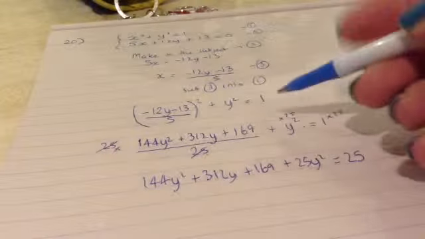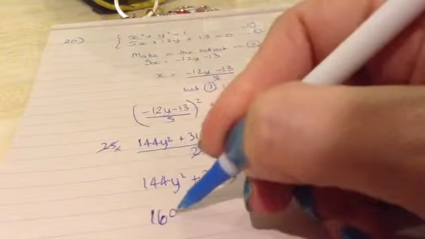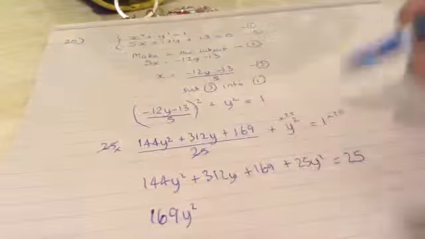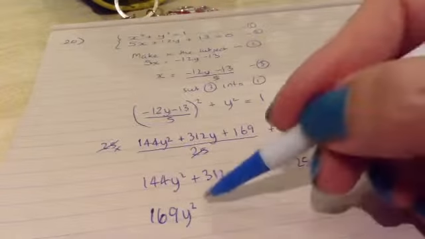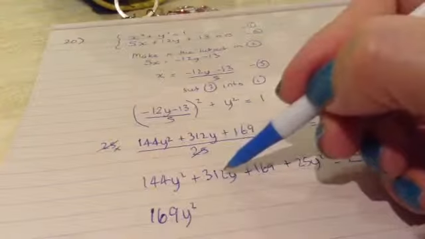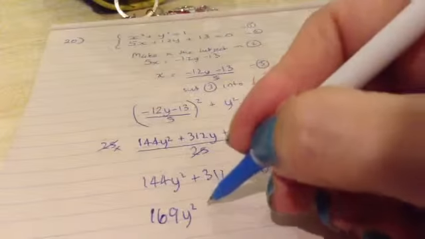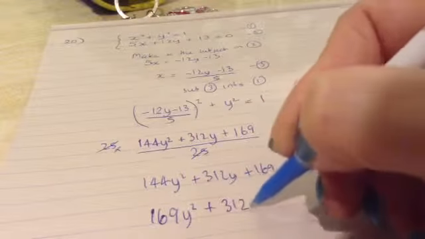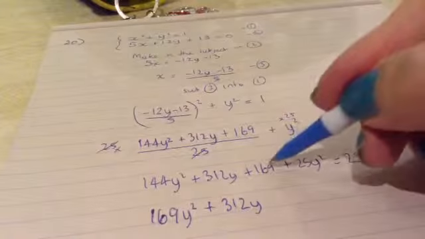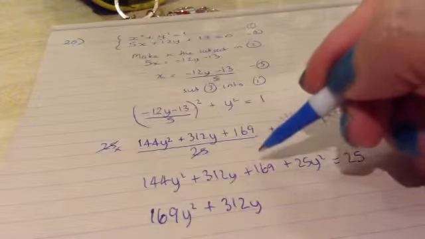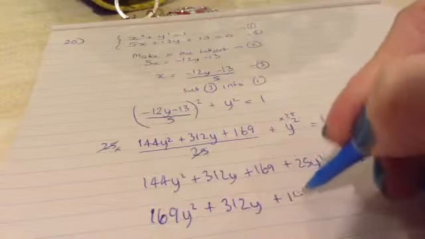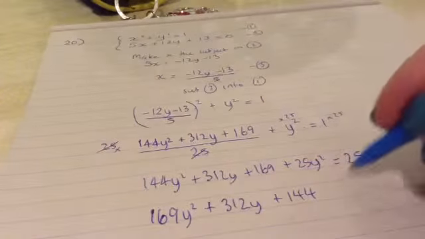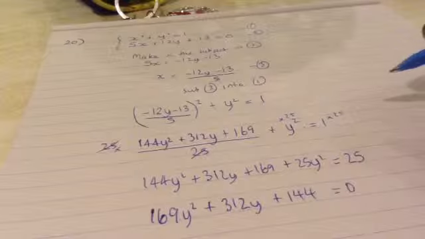Now 144 plus 25 is 169, collecting like terms, y squared. 144y squared plus 25y squared is 169y squared. 312y, there's no other y term, so we're going to add that in. And then we have 169, we have to take away the 25, and we're going to end up with 144. Okay, and equals to 0.